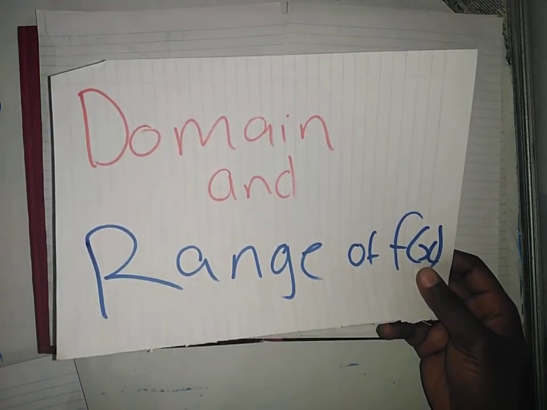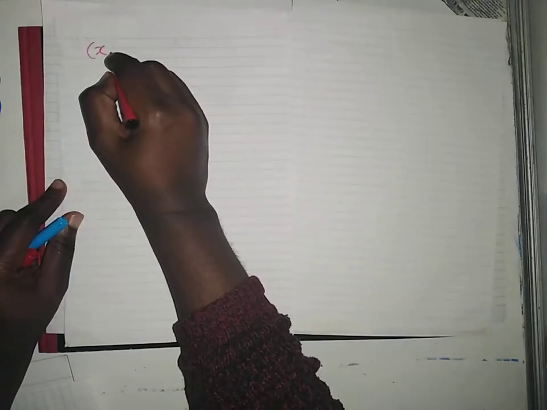Let us just quickly remind ourselves what a function is. We remember that we had a point that has the x part and the y part. This is where everything began, with a point.